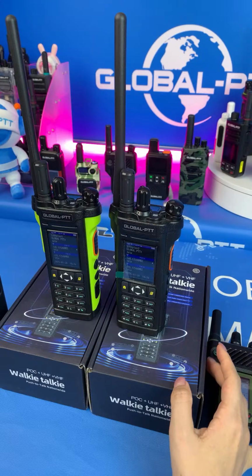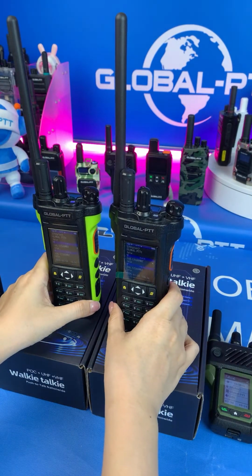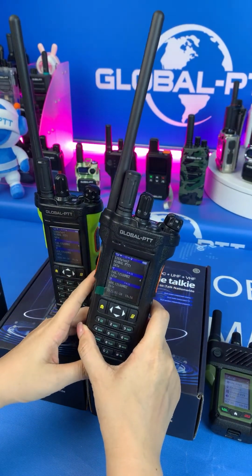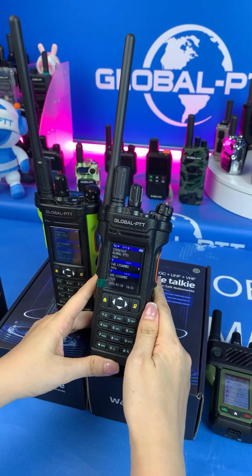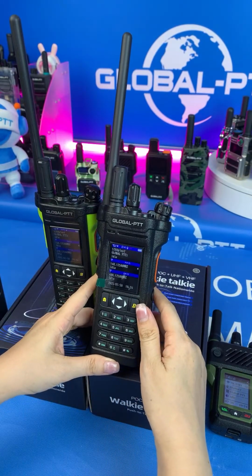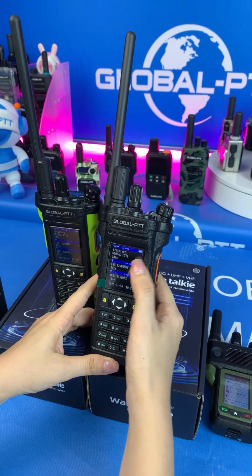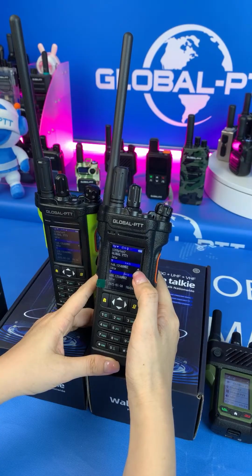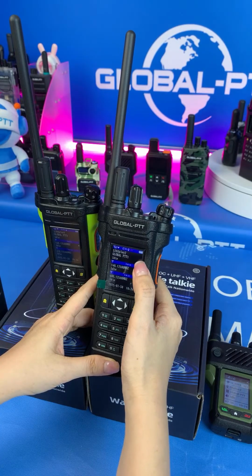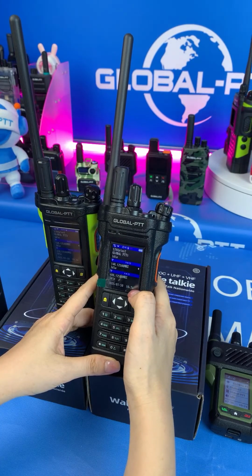Now let me start to show the first latest radio from Global PTT. That is the 528 Plus model. The 528 Plus model is a three-standby radio: Global PTT, UHF, and VHF. A three-standby 4G radio.